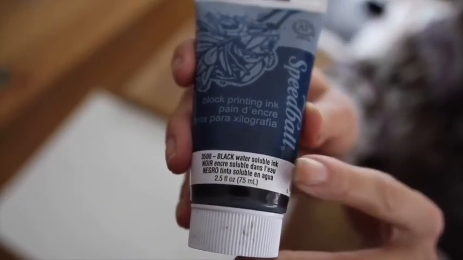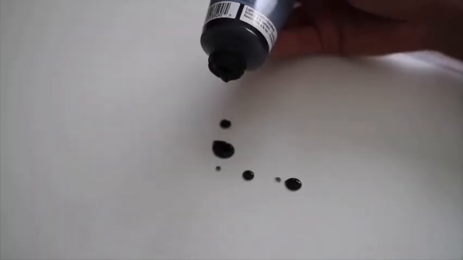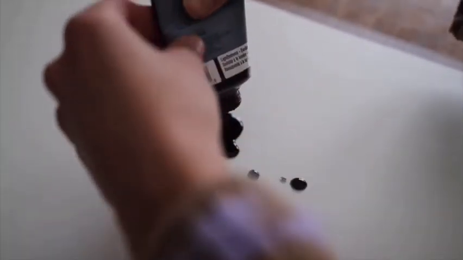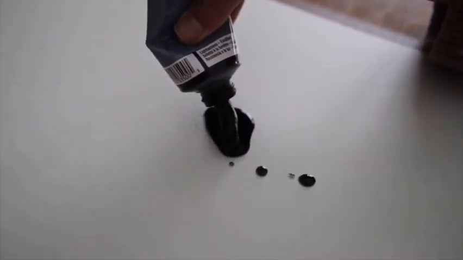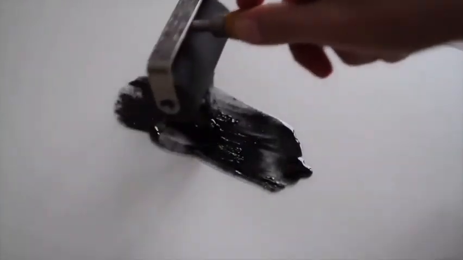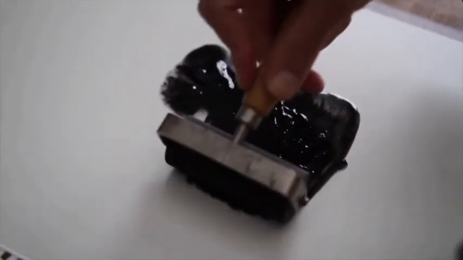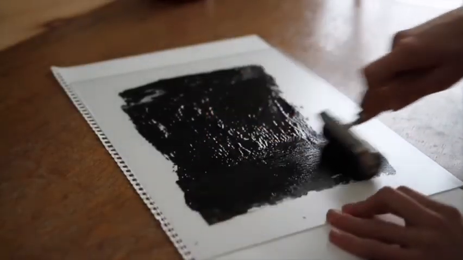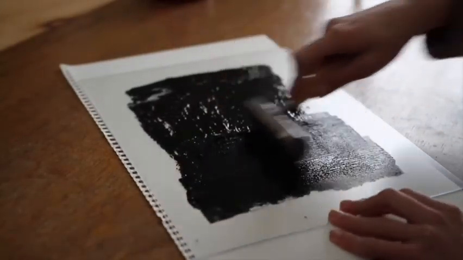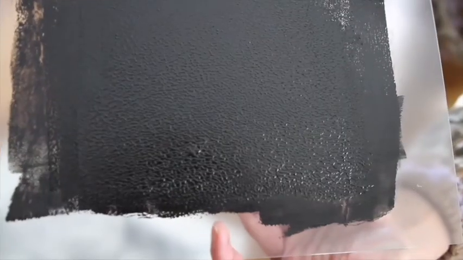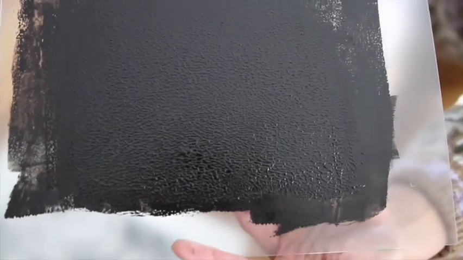So I'm using water-soluble ink for this project, and when I went to squeeze it out on my canvas, part of the medium had separated from the pigments, which you can see happening right here. If that happens to you, just grab a palette knife or something to mix that ink back together, and then you can roll it out onto your palette to get a nice even layer. So we're looking for this texture, and that's how we know we're ready to print.